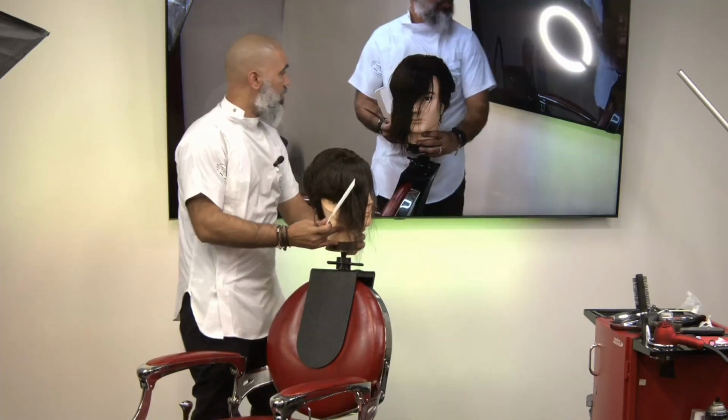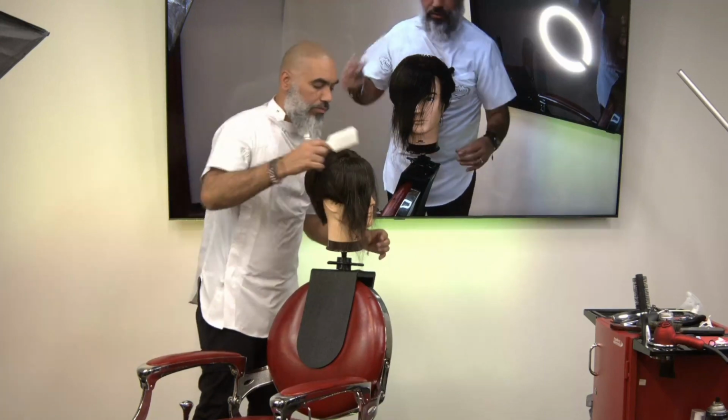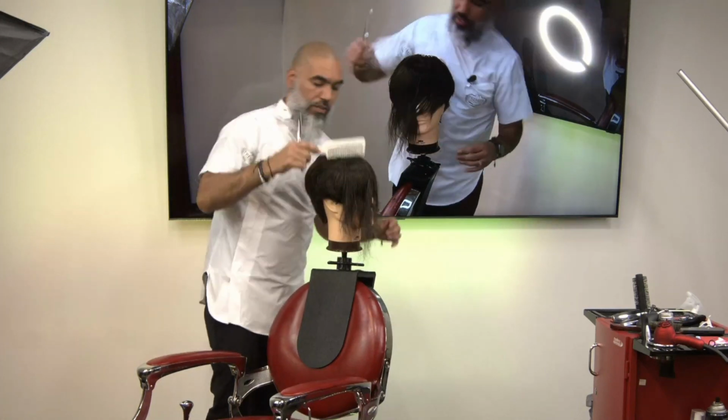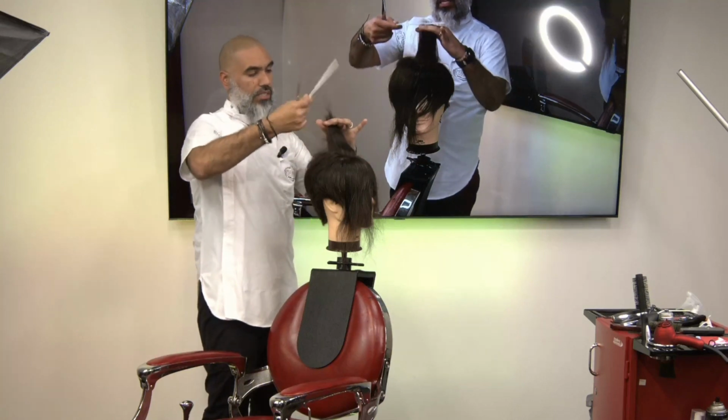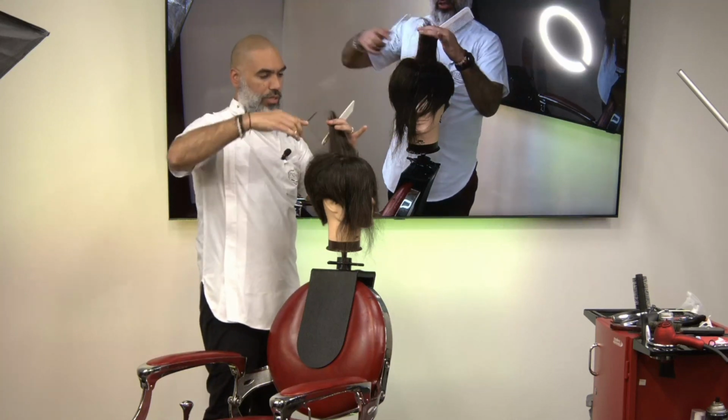I'll make sure he's facing the right way. Okay, now he's facing the right way. Because I could mess it up if he ain't facing the right way. This right here is blend in to the back, except for right here. This needs trimmed.